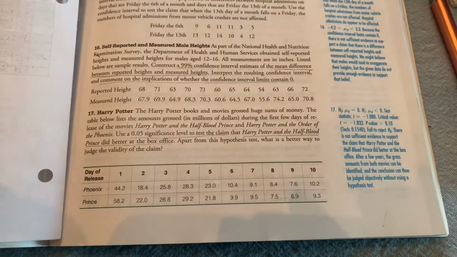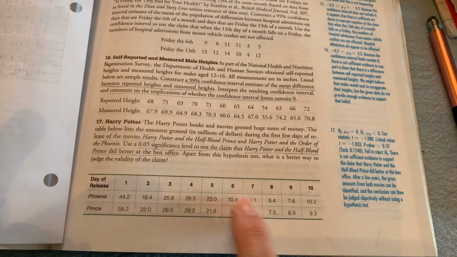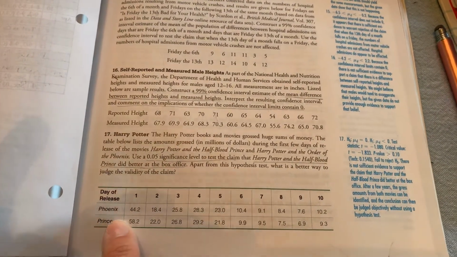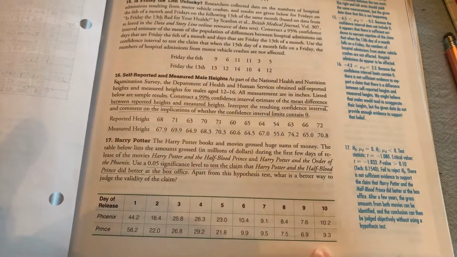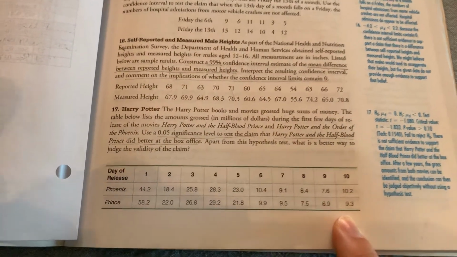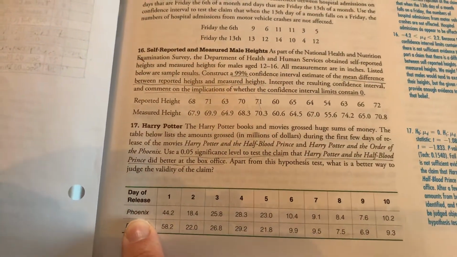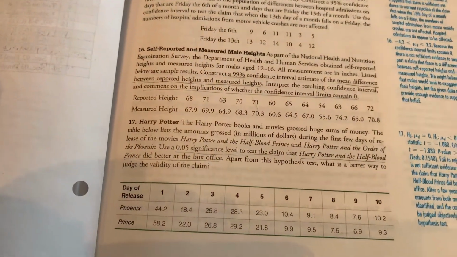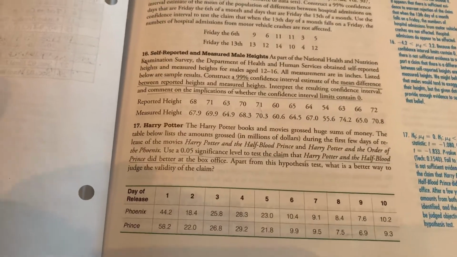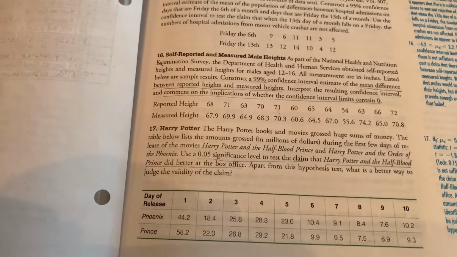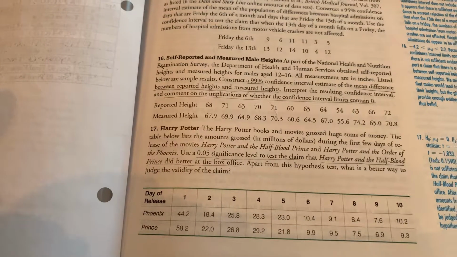So you have a choice here, but most of you chose to enter this as column 1. Phoenix is column 1 and Prince is column 2. And if you did that, then you are assigning Phoenix to be the first one and Prince to be the second one in StatDisk. But then you acted as if on your paper it was the other way around. So you need to be really, really careful.